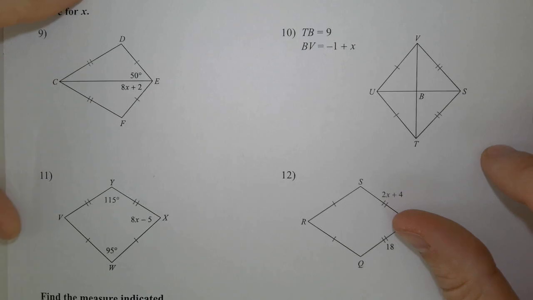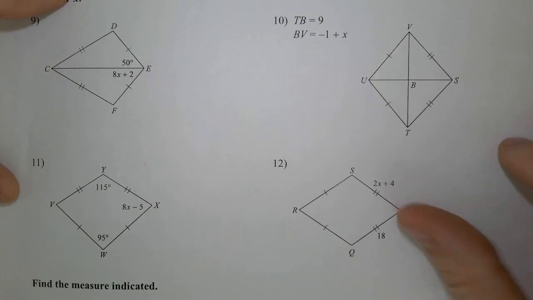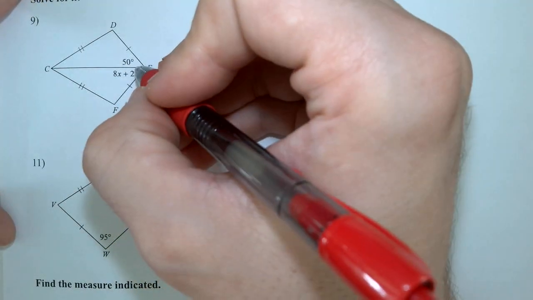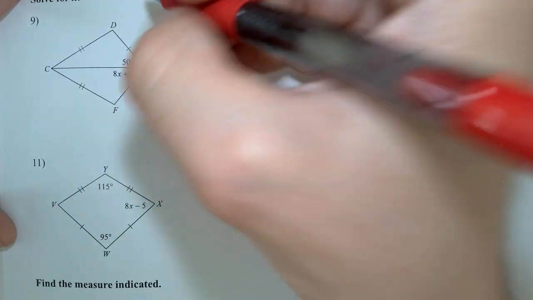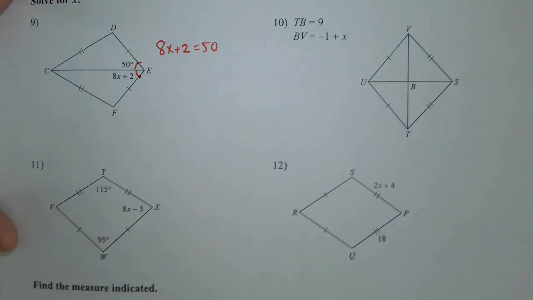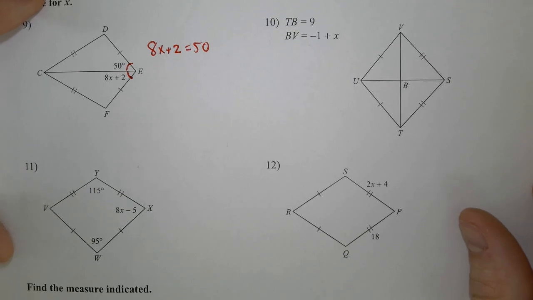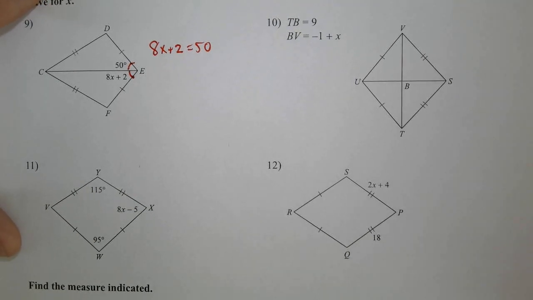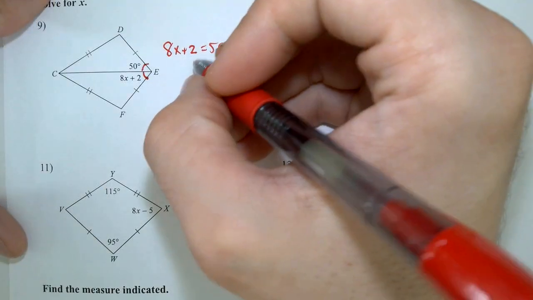Okay? Moving on to the back. The back of these problems, or back of these sheets, are always a little bit harder. You have to think and solve algebraically. We have 8x plus 2 would have to be equal to 50. And a lot of times in geometry, you have to think, are they equal or do they add to 180? Or is it something even more complicated? In this case, they equal each other.